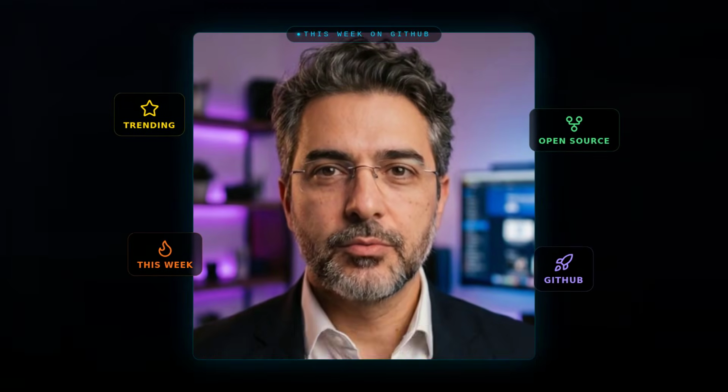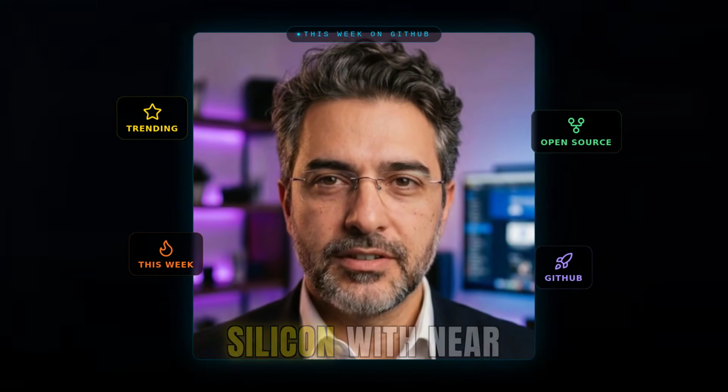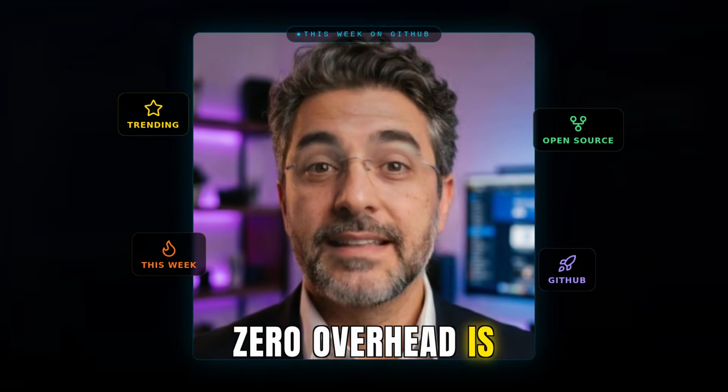Apple just dropped a tool to run Linux containers natively on Apple Silicon with near zero overhead. Is Docker in trouble?